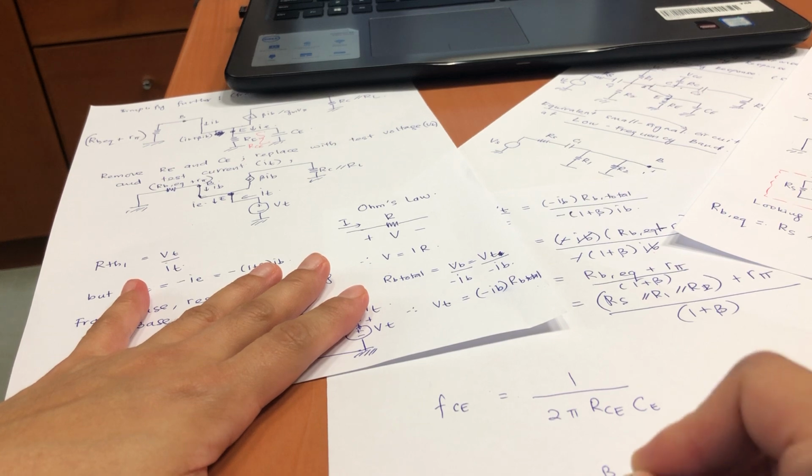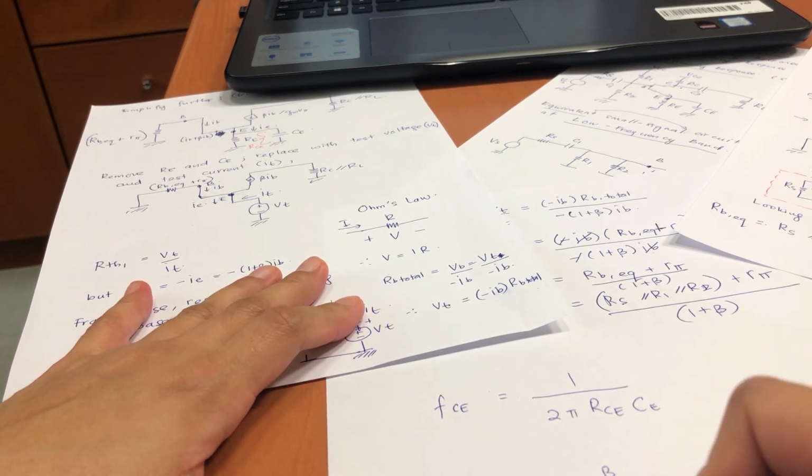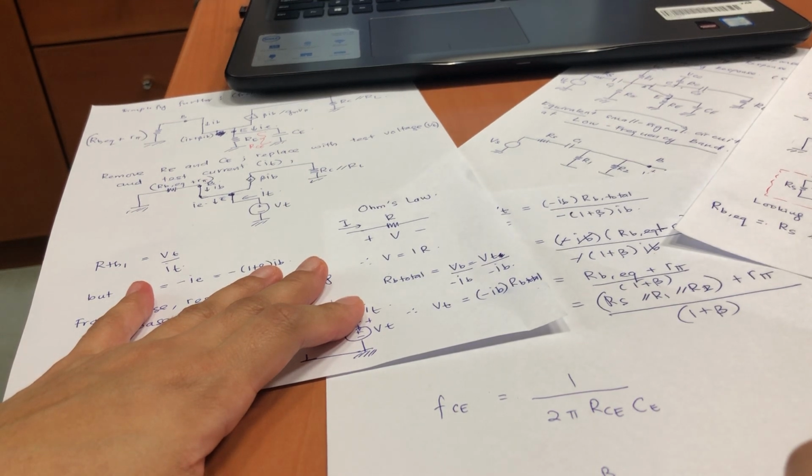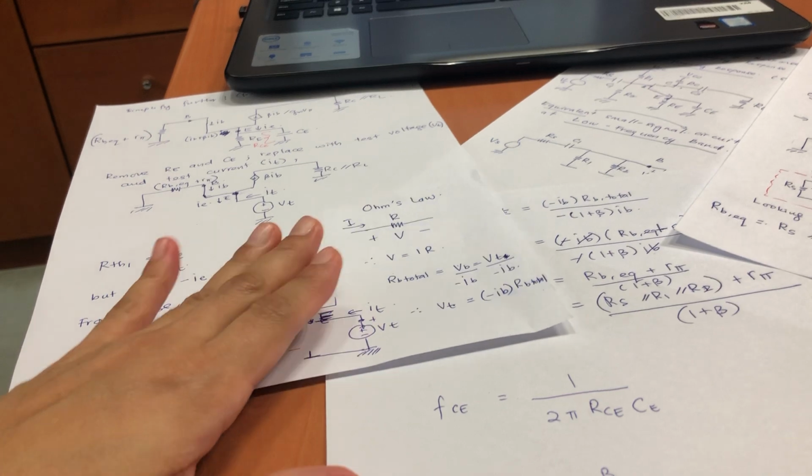We have one resistance, this is RTH1, because now this is your emitter. We put it together, and then we have RE and CE to the ground.